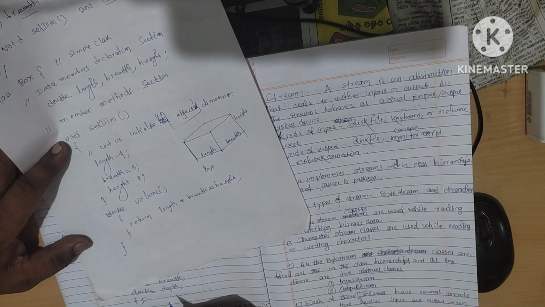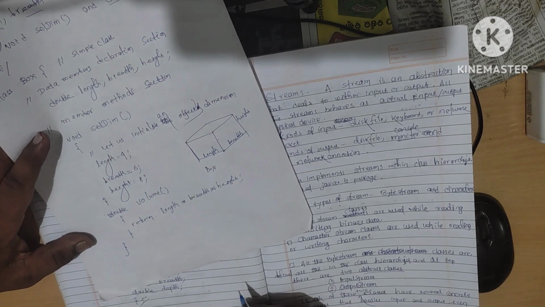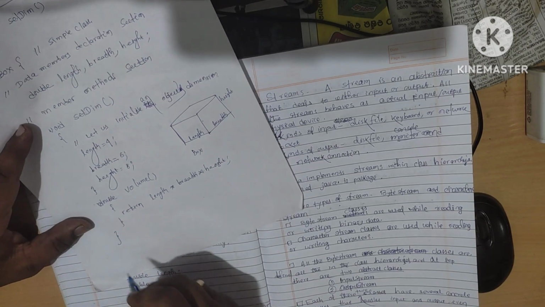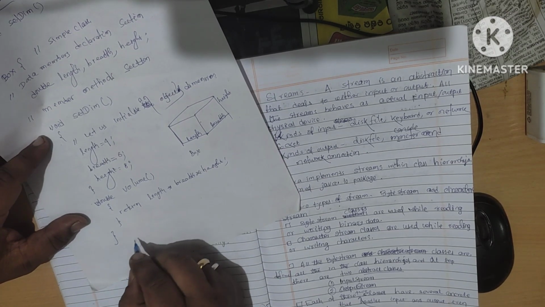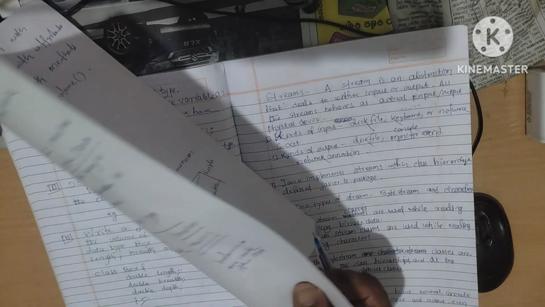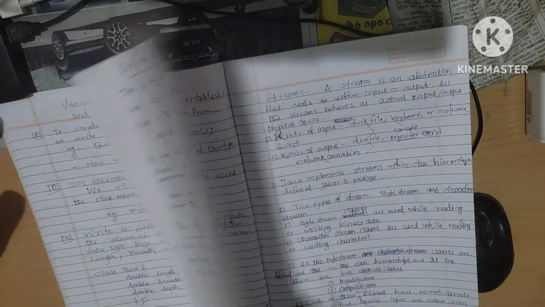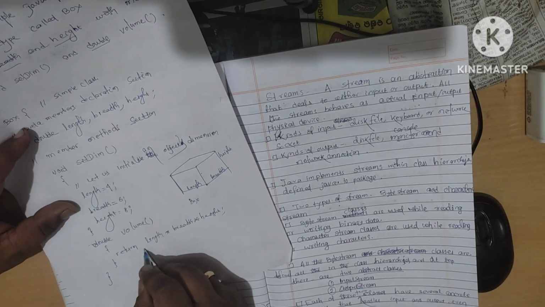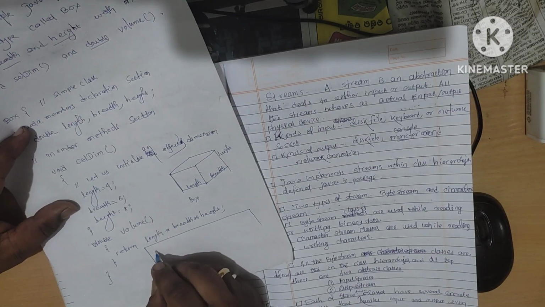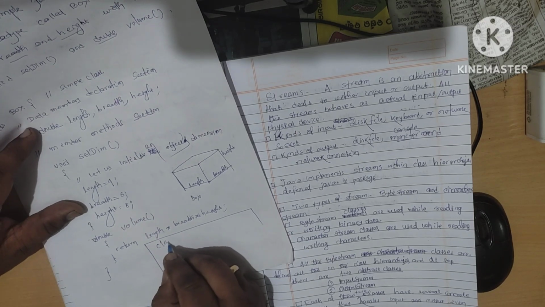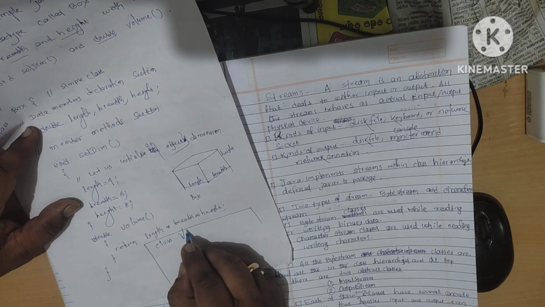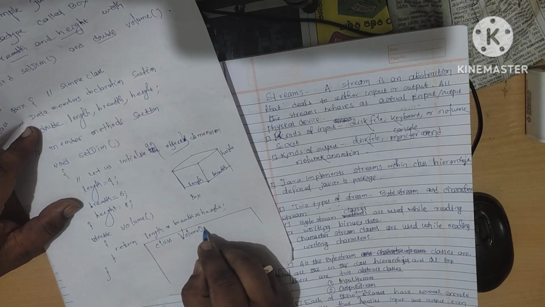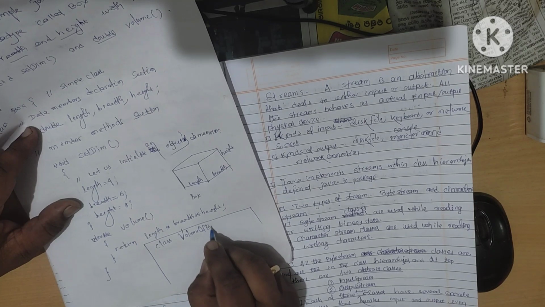Now the main part of this program is the main method, which the Java virtual machine is going to run. You should declare it inside a class. So I don't have much space here, so I write here class VolumeOfBox.